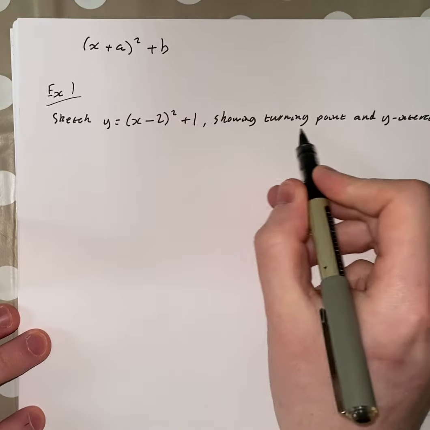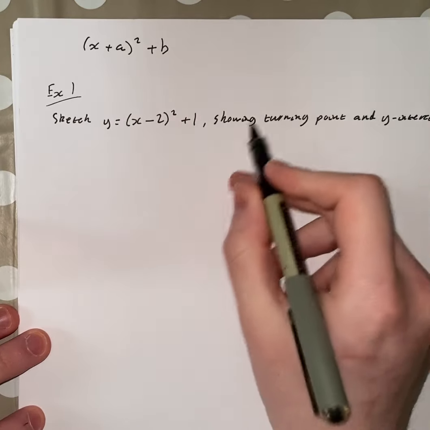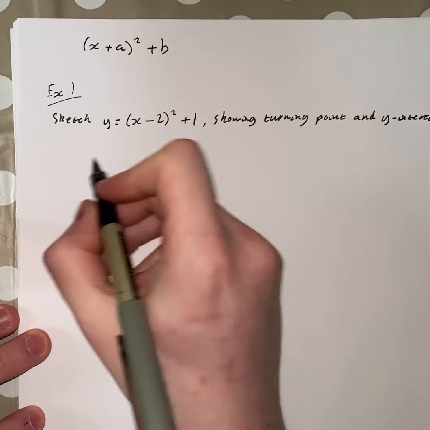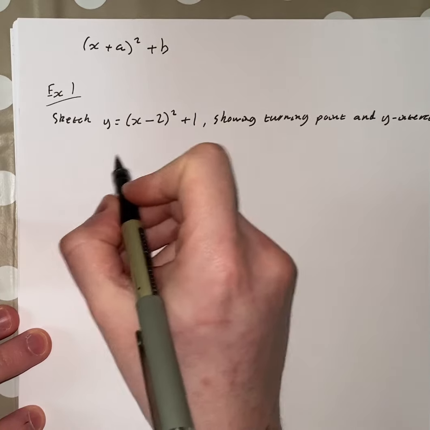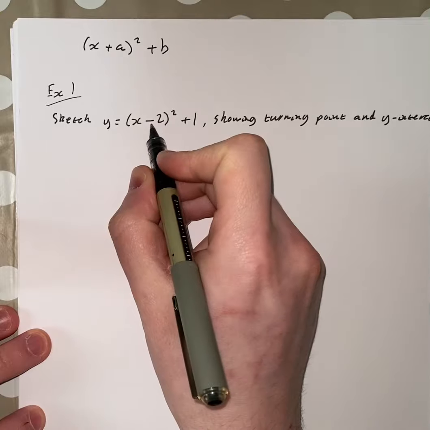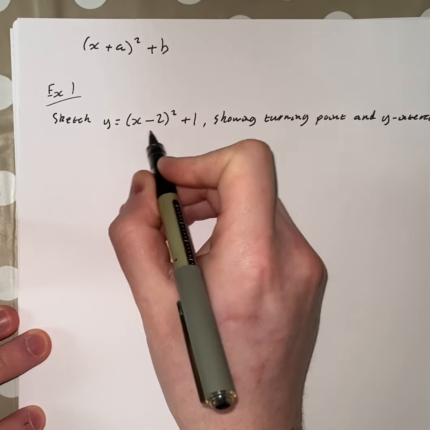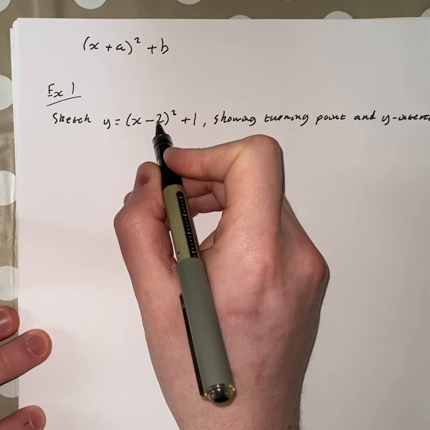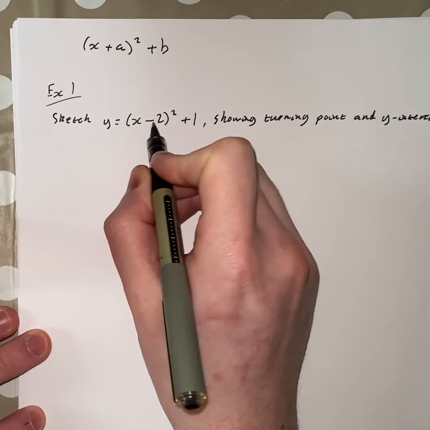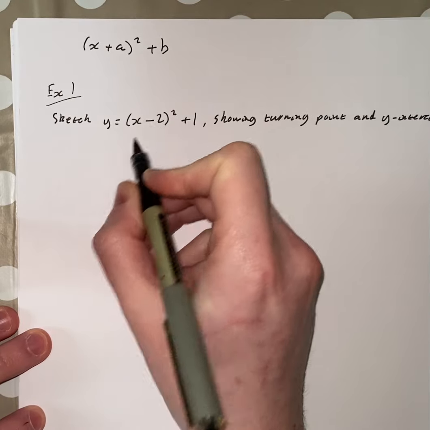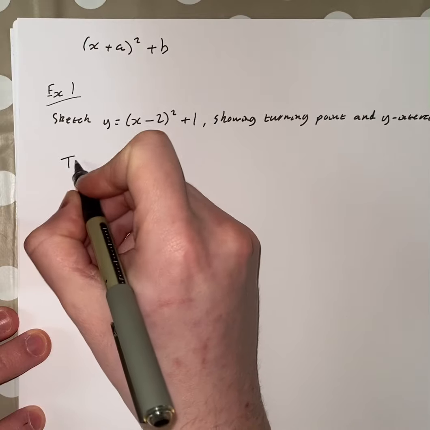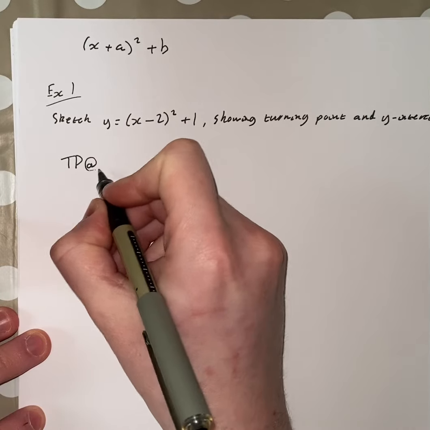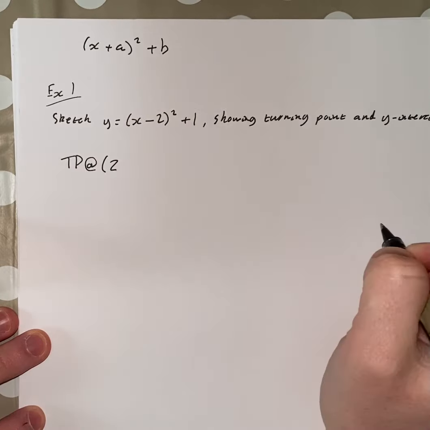What we're going to do is start off with the turning point, and that always comes at the point of negative whatever this number is here. The first number, the one in the bracket, gets flipped. So in this case, because it's a negative 2, our turning point is at positive 2.